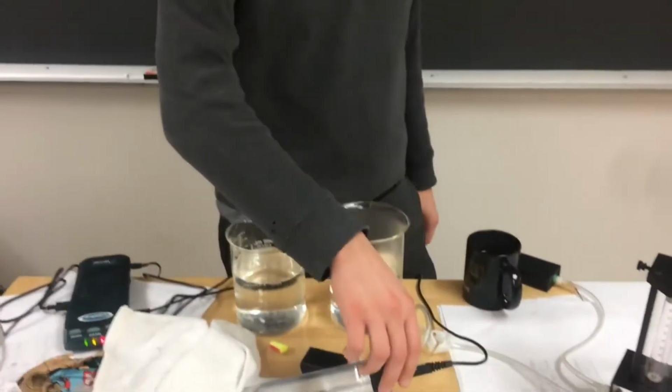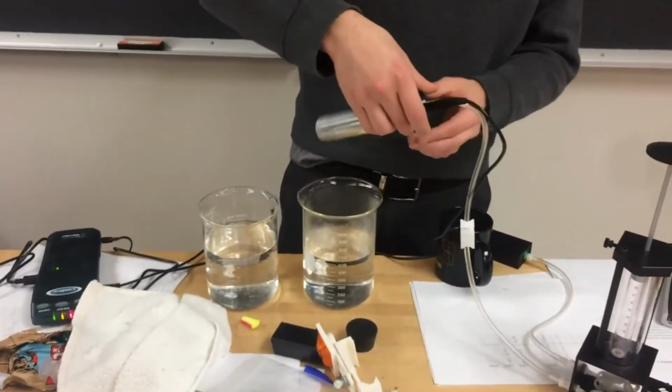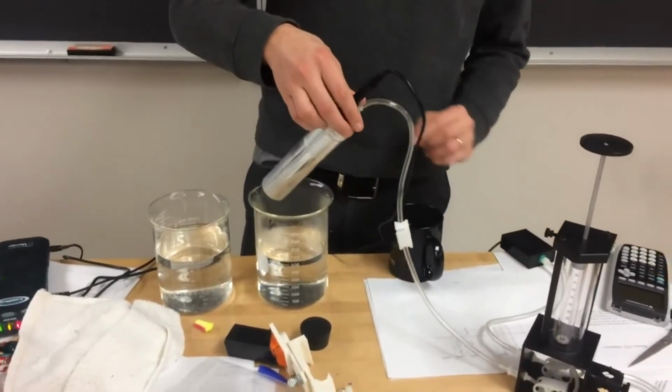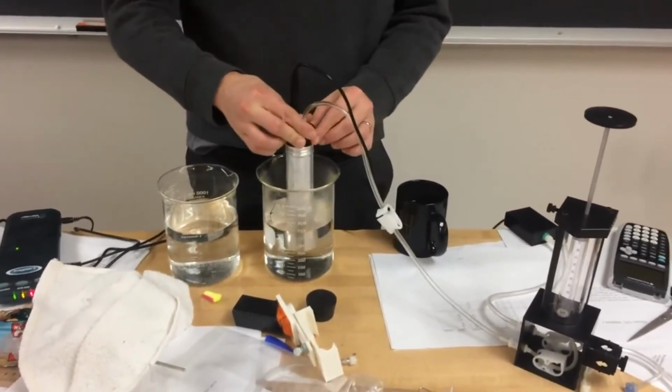5 kilopascals, and what I'm going to do is I'm going to put this in the hot bath. Again, this has a temperature probe in it. I'm also measuring the pressure over here. I'm going to put this in the hot bath, and we're going to see what pressure I get up to.